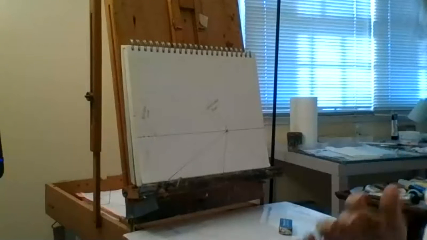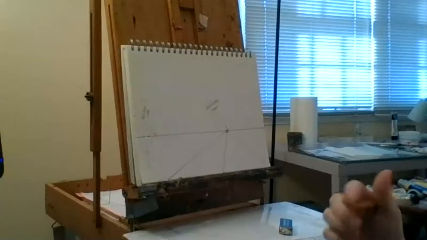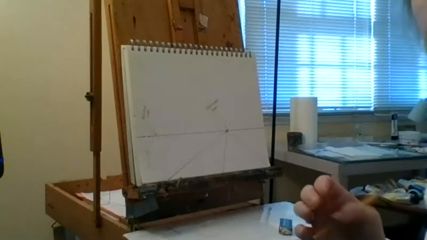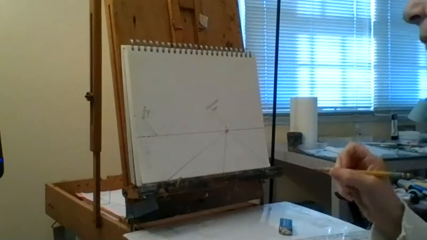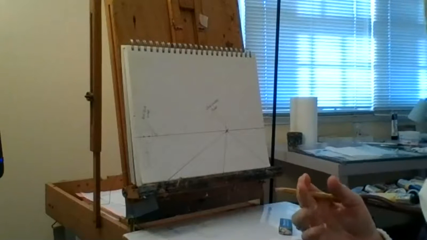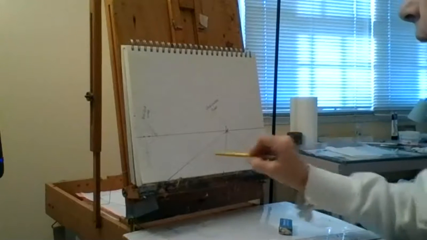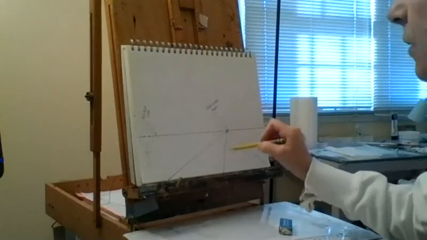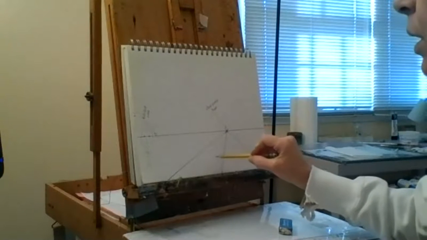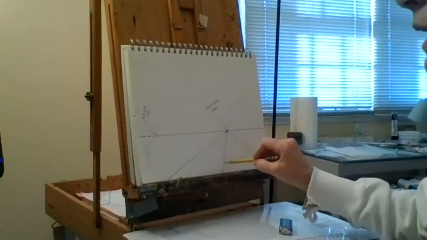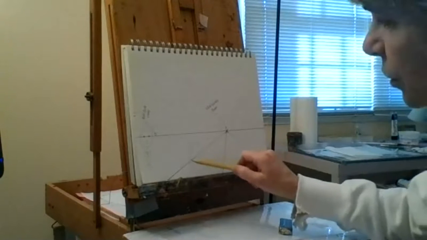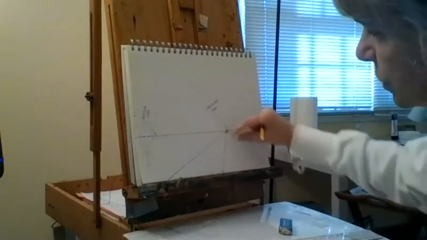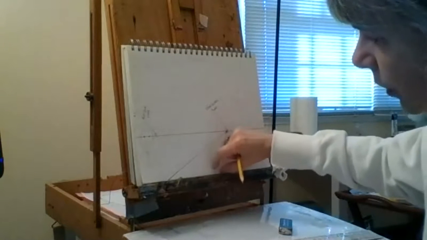So we're just going through the technical part of this drawing. I'm just showing you how I would start it. So now that I have this is my path, and right here on the left side of the path, there's a little rock wall. There are rocks here, but there's also a cement wall here.